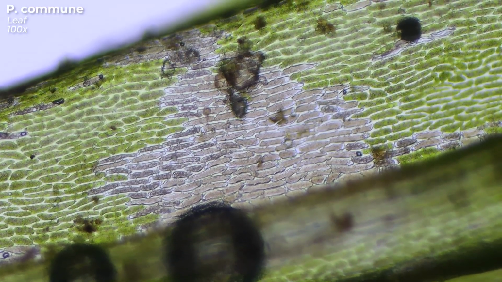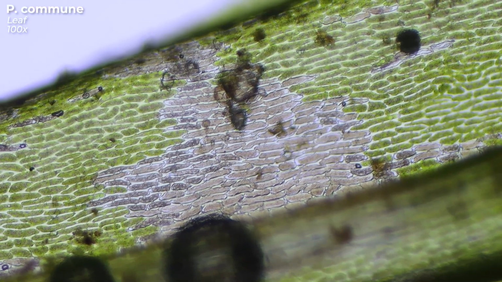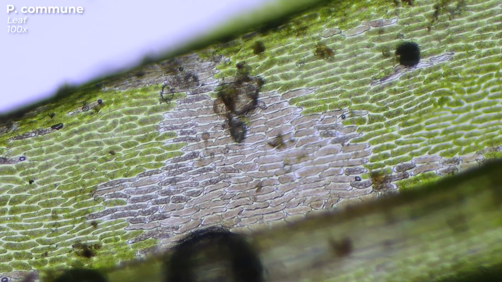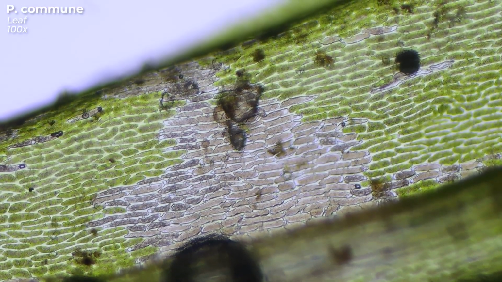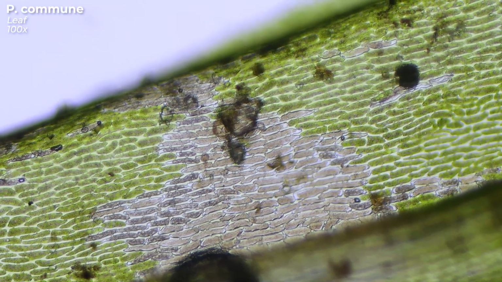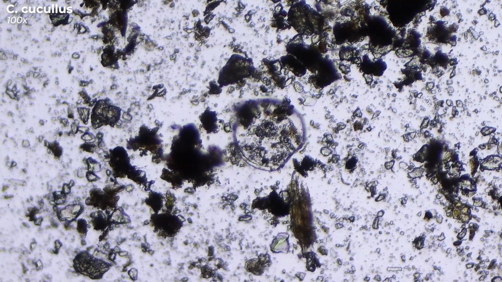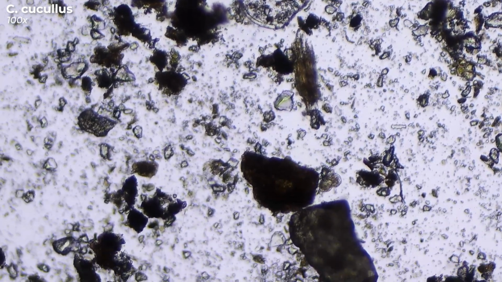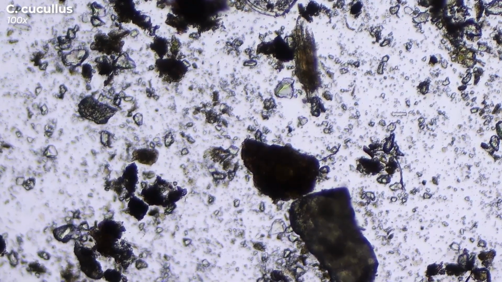But for now, let's take a look at the little critters I was able to find in our soaked forest mosses. This lively guy here is probably a bit camera shy, as he keeps trying to hide from us behind this piece of plant material.